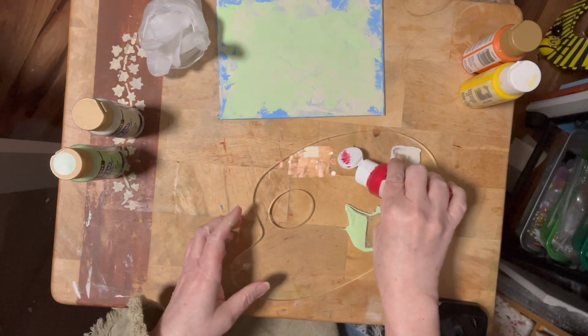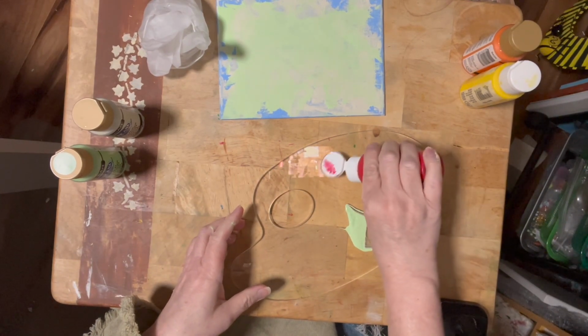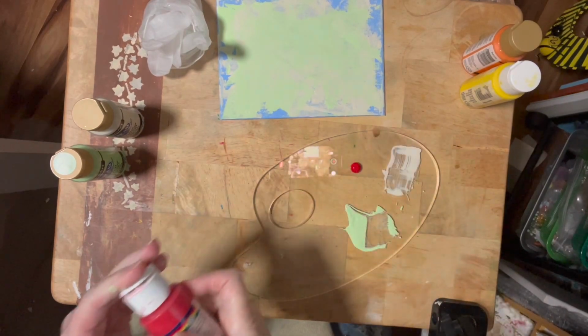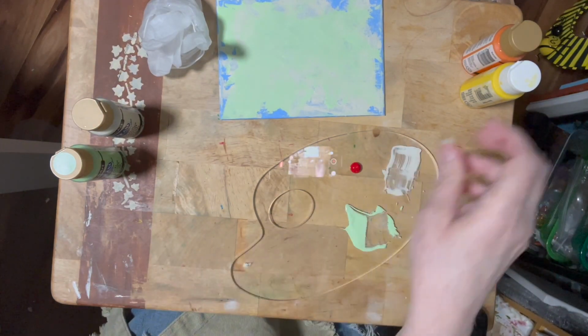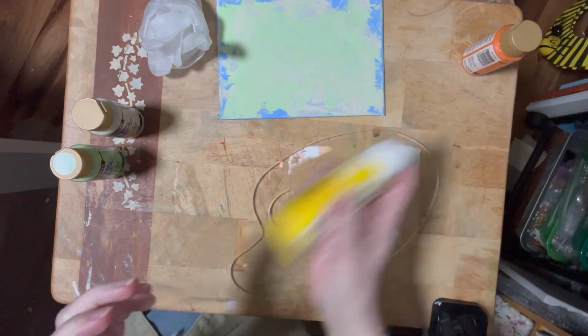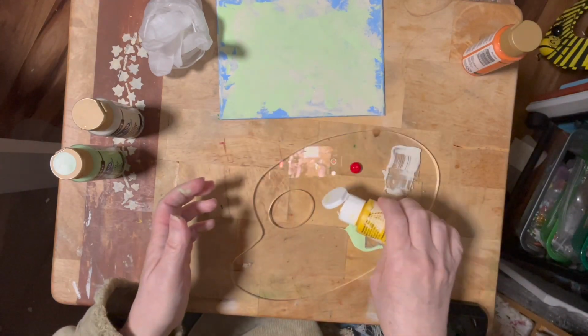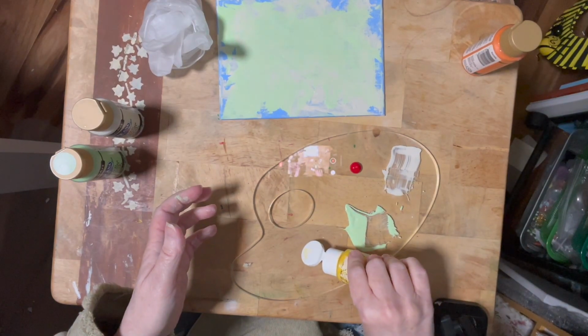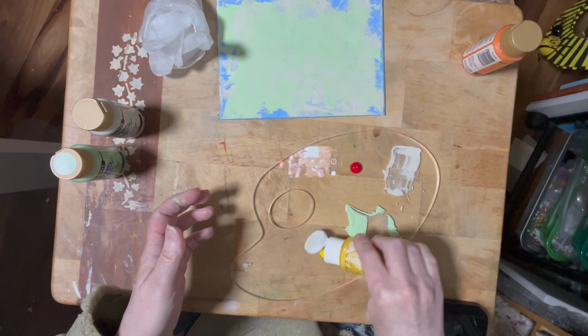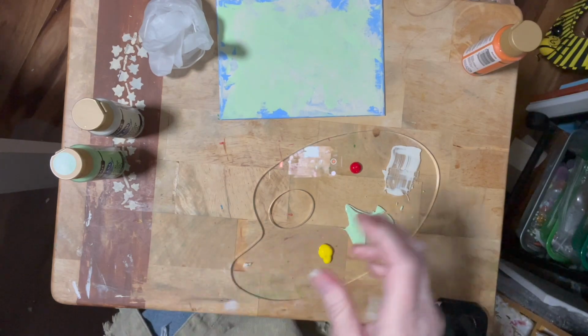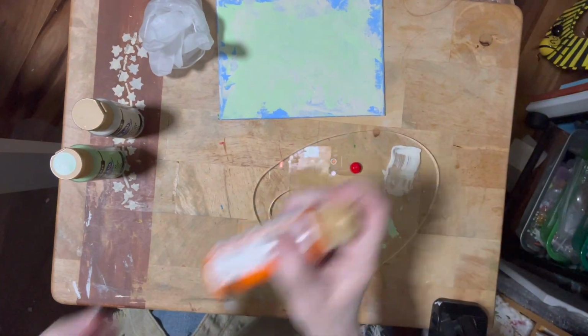I'm going to put some red down, just a little bit. And I'm going to get some yellow. Again, just a little bit. Oops. Well, that was more than I wanted, but that's okay. And some orange.